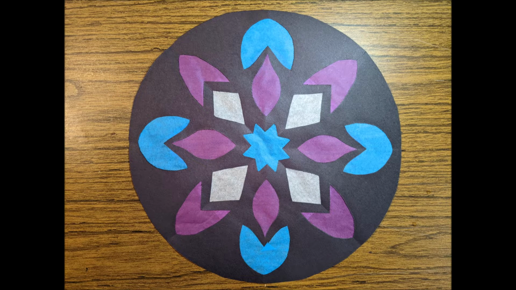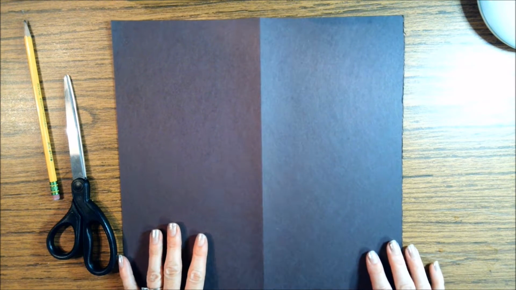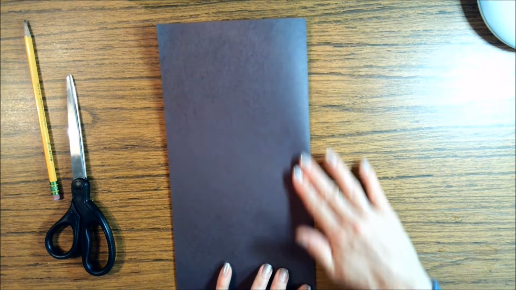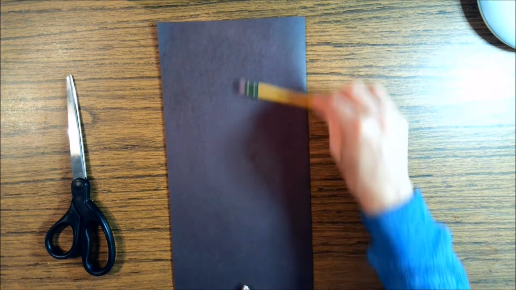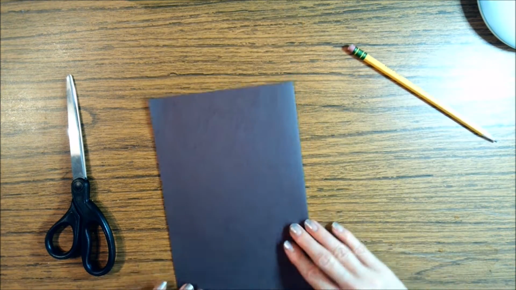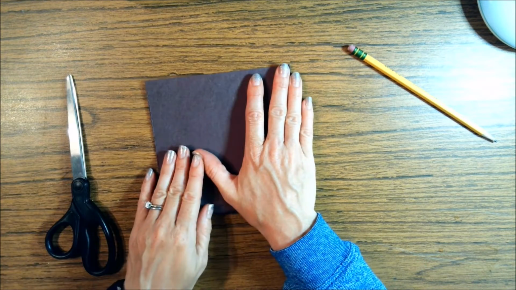Today we are going to create a rose window design using a radial pattern. The first thing we're going to do is start out with our square black piece of paper and fold it down the center. Make sure you get a good crease because we have to fold our paper several times. You can use your pencil or any other writing utensil to help create a good fold.